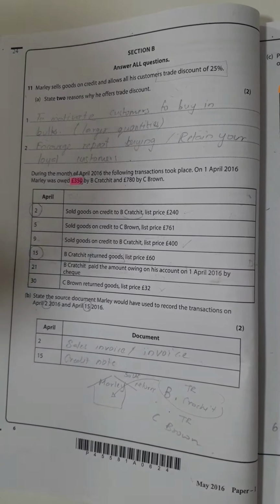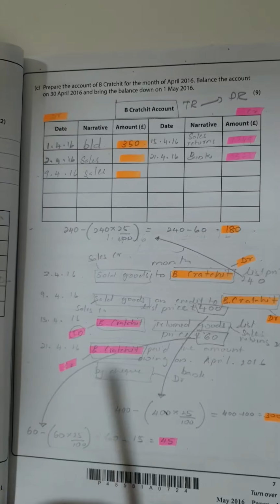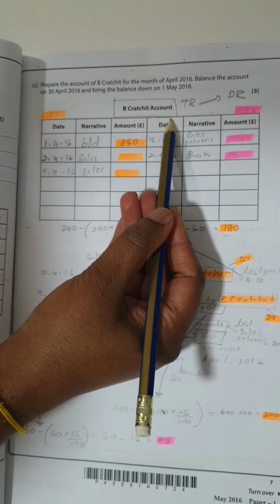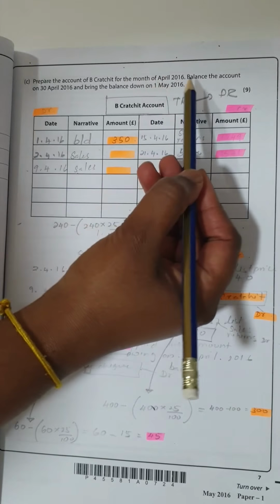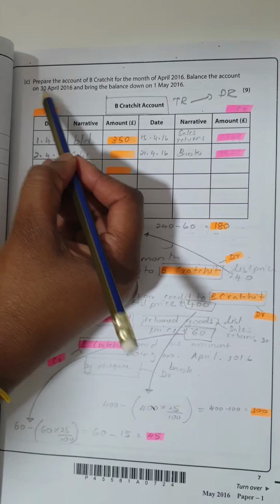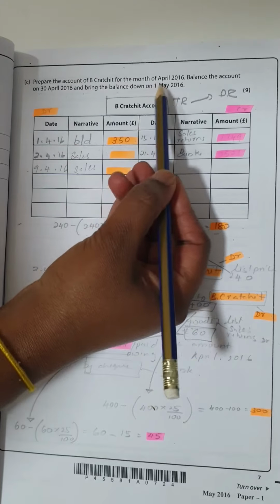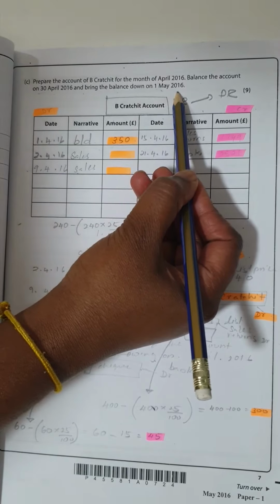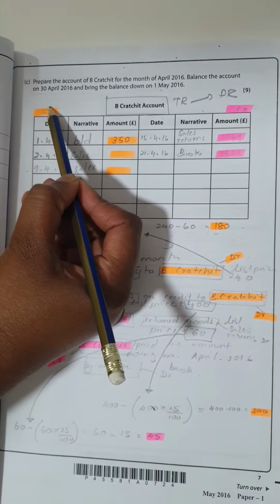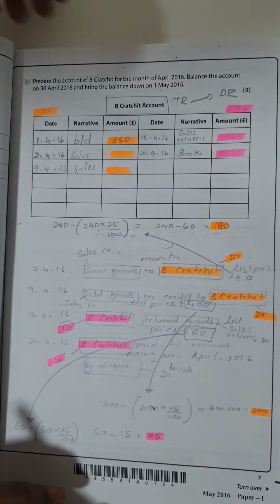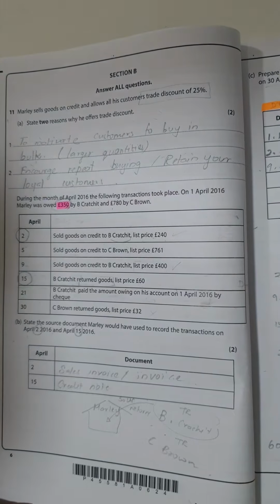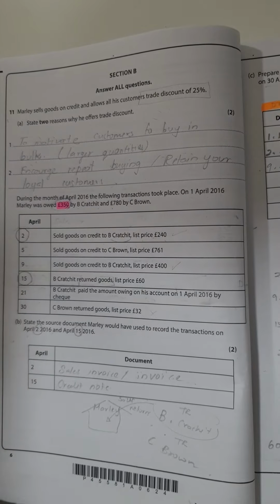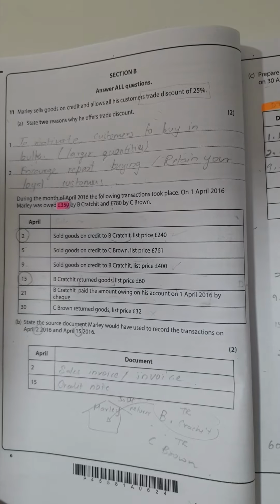Now, followed by this, you have been asked to prepare B. Cratchit's account. Prepare the account of Cratchit for the month of April 16. Balance the account on 30th April and bring down the balance on 1st May 2016. Now before moving into this, you move to page number 24 again and have a look at the transactions. Which transactions will appear in B. Cratchit's account?